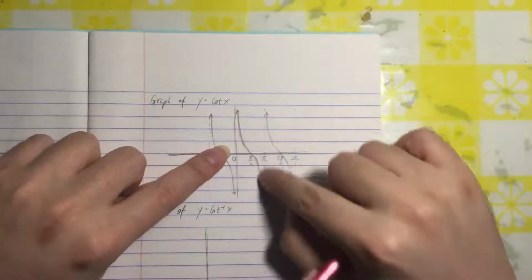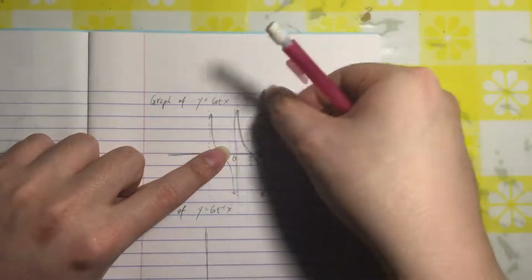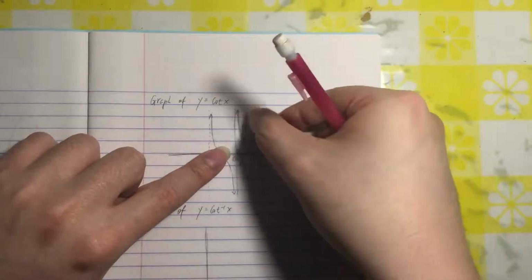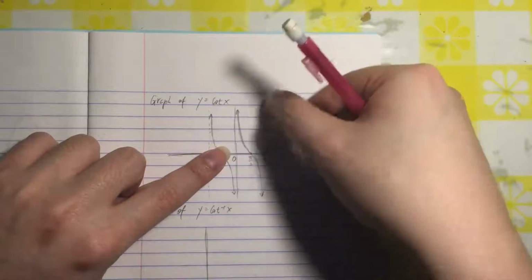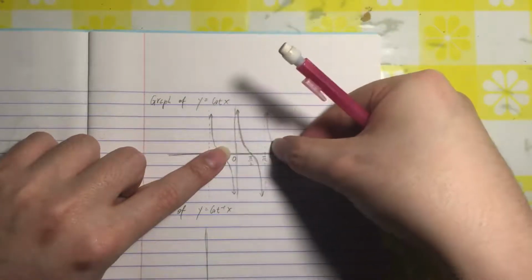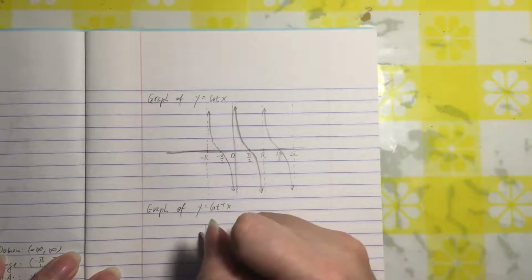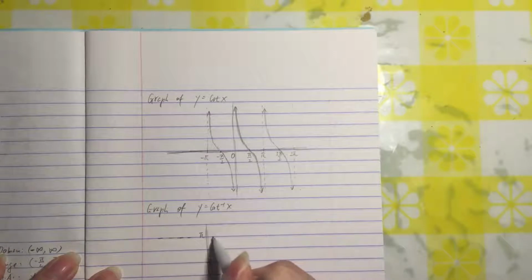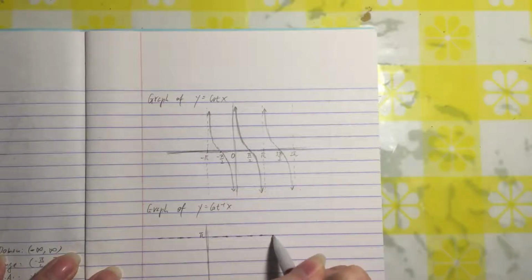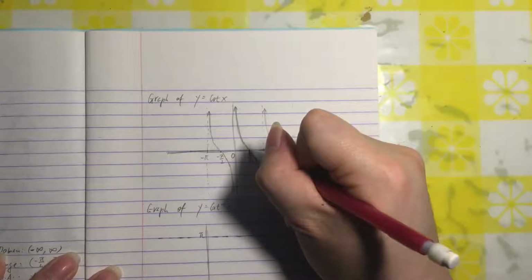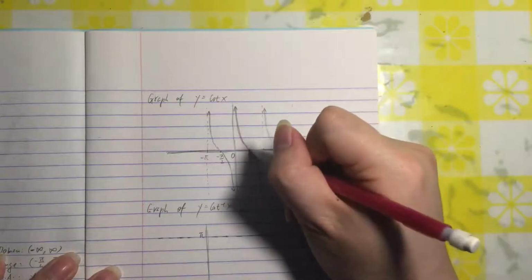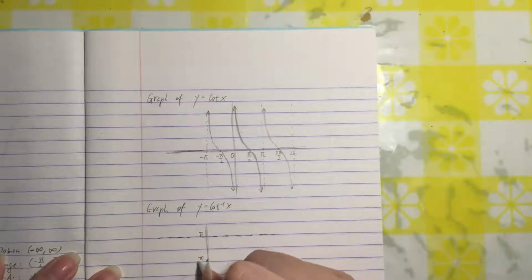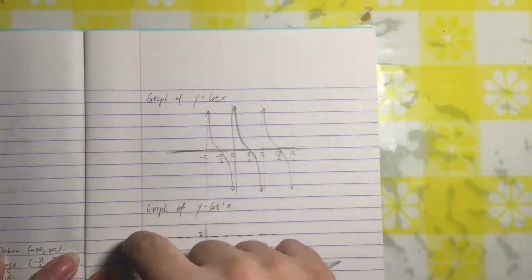For the graph in the first period, there are 2 vertical asymptotes at 0 and pi. If I interchange the x and y coordinates, vertical asymptotes become horizontal asymptotes. So there are 2 horizontal asymptotes at 0 and pi. The x-intercept here is pi over 2. When I interchange the x and y coordinates, the x-intercept becomes the y-intercept. So the y-intercept here is pi over 2.